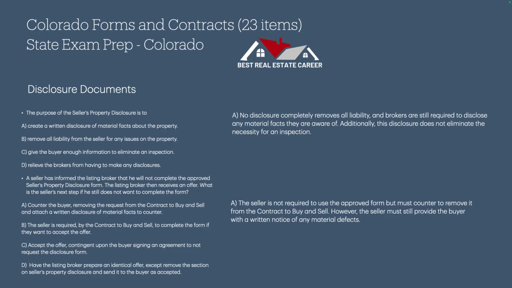We would just say, listen, we love the price. We love most all the terms. We like the day that you're closing. The only thing we don't like is that you want a seller's property disclosure and we're not going to do it. But here's the thing: we're going to let you know what's wrong with the home. We're just not going to give you that disclosure. So this is how we would do this.